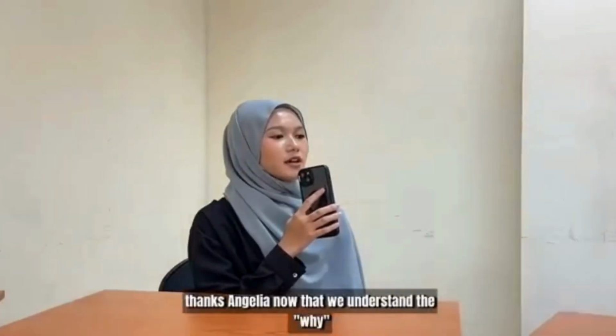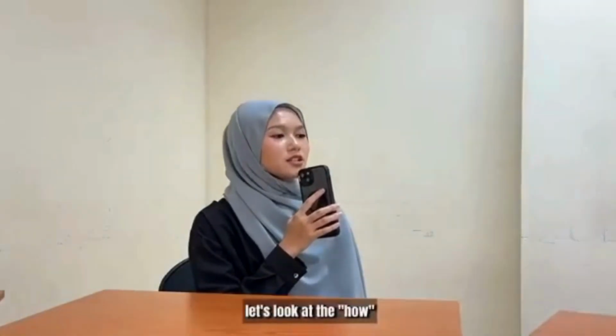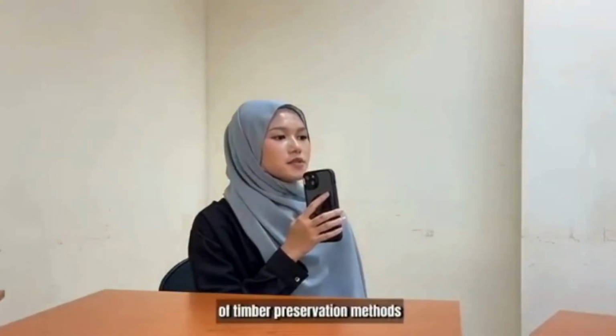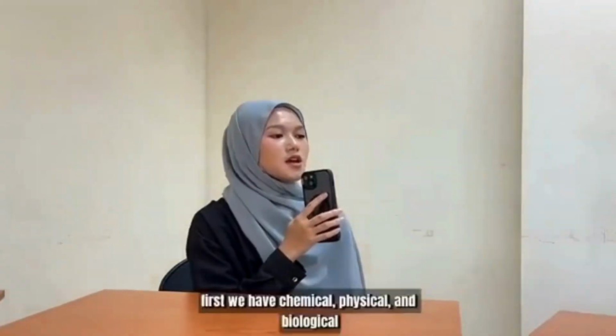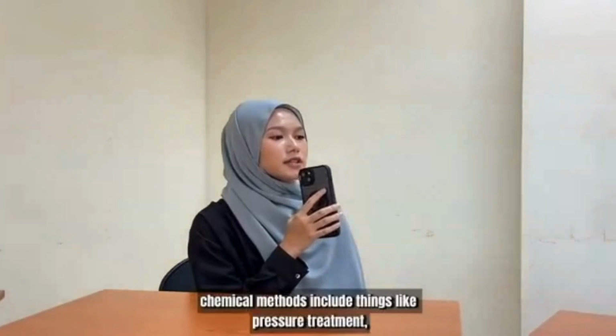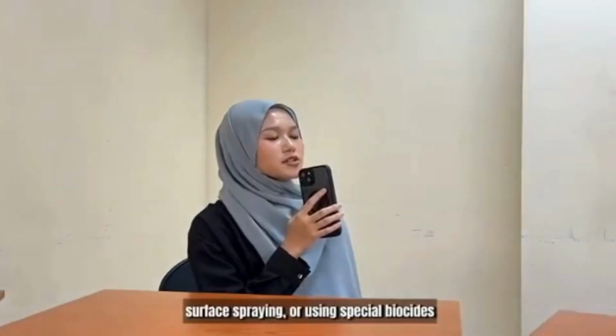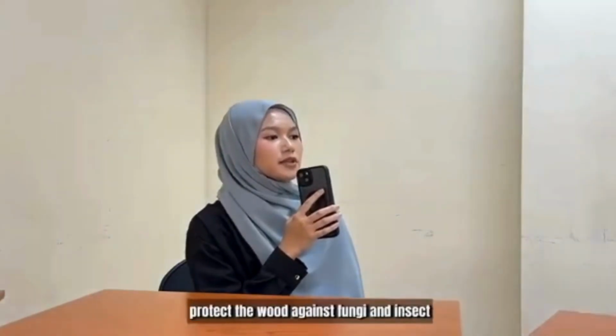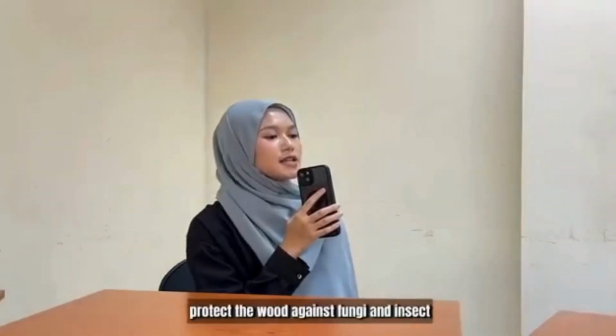construction. Thanks, Angelia. Now that we understand the why, let's look at the how. There are actually three main types of timber preservation methods: chemical, physical, and biological. Chemical methods include things like pressure treatment, surface spraying, or using special biocides. These methods add preservative to protect the wood against fungi and insects.